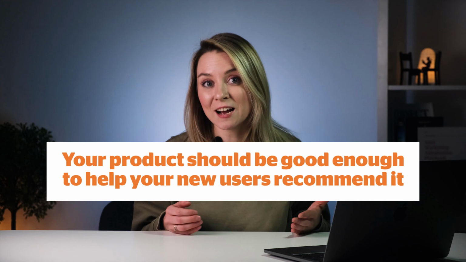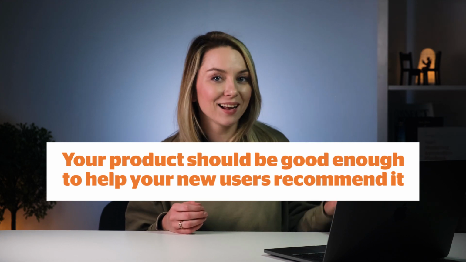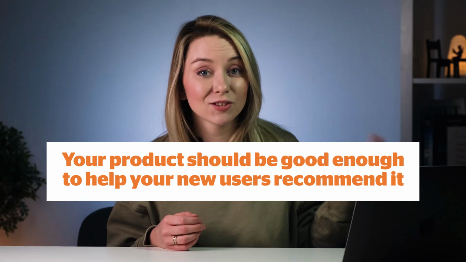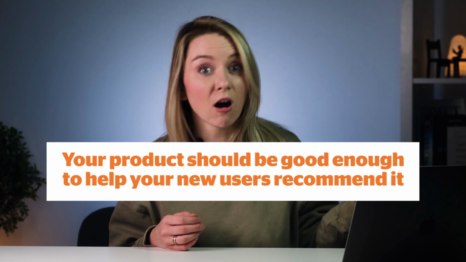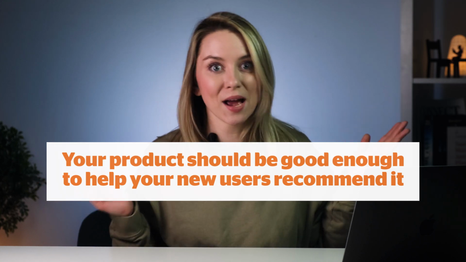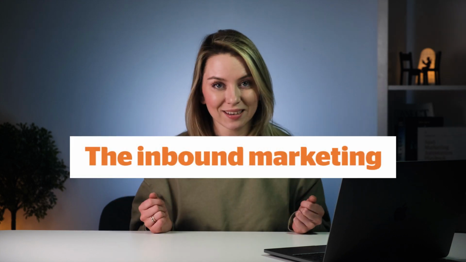Next comes the responsibility of the product team. So your product should be good enough to help your new users recommend it to their friends, colleagues, acquaintances, whoever. So you need to switch on that word of mouth everyone is dreaming of, which means you will attract new users without spending a penny on it. B2B SaaS marketing is all about inbound marketing.